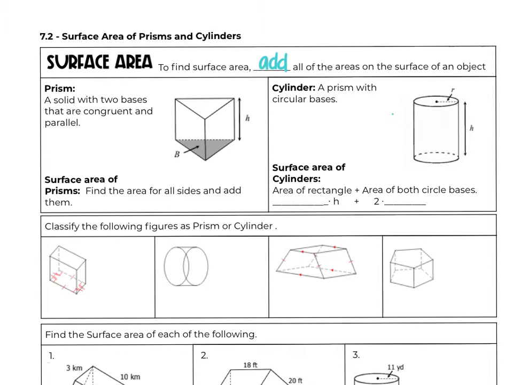So we're going to look at prisms, which is a solid, so it just means like a 3D shape. What we mean by solid, okay? With two bases that are congruent. So that means like this bottom triangle is the same as the top triangle, okay? And they are parallel.